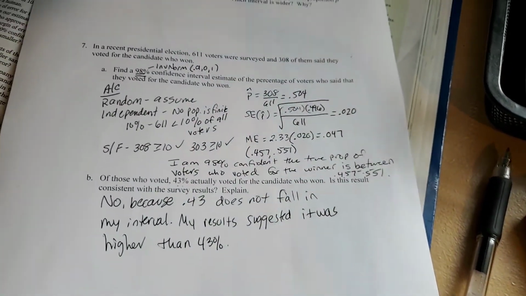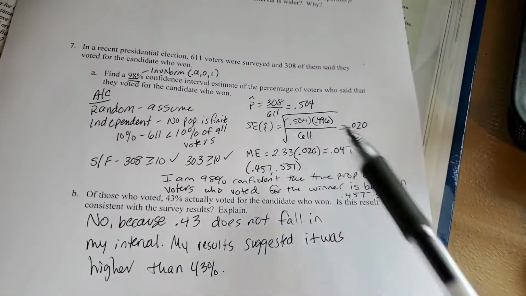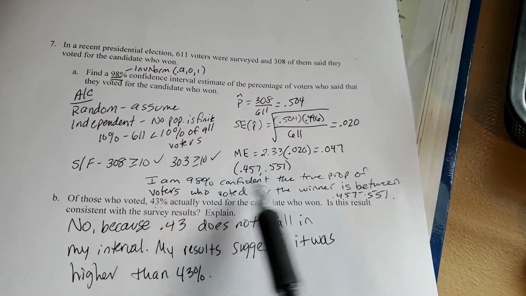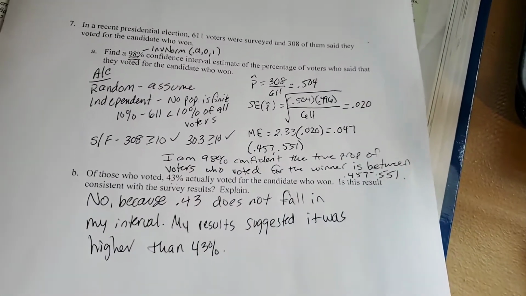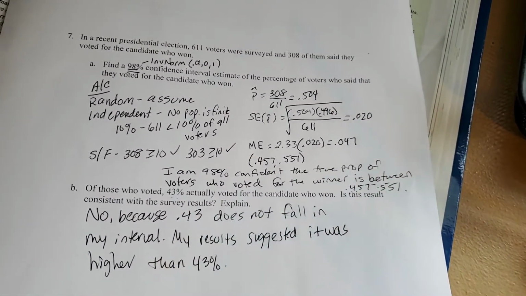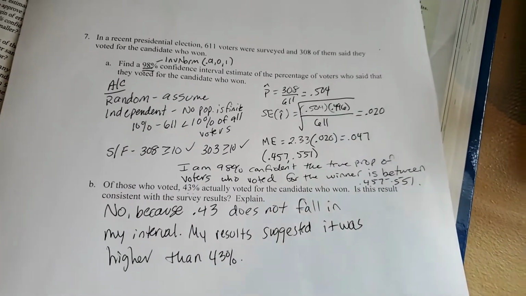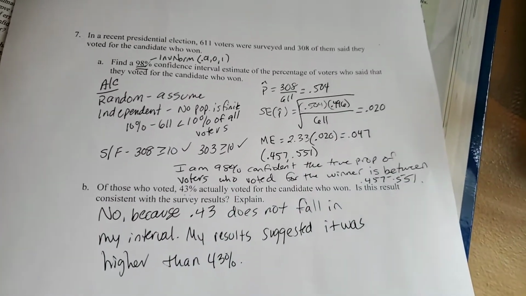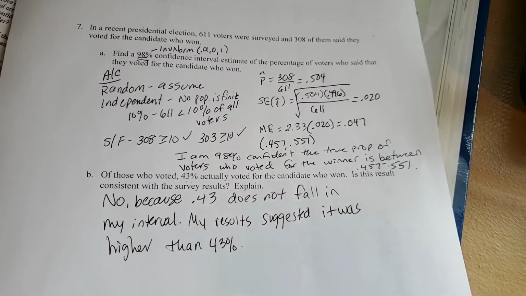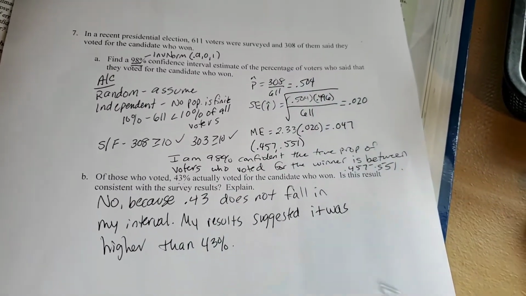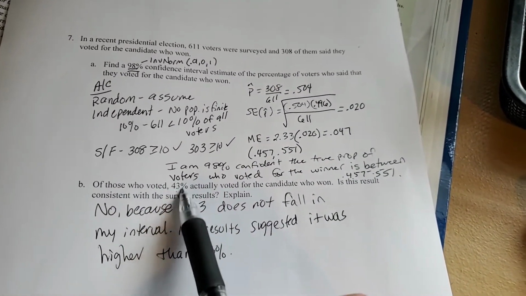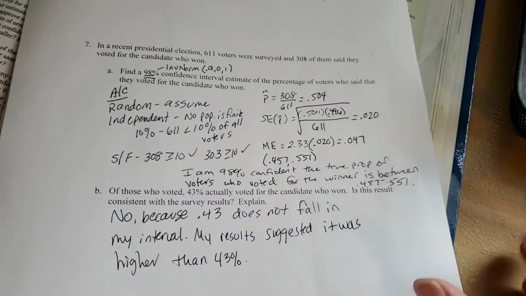Okay, so it just goes to show you, you can do a perfect survey and get something, but I'm only 98% confident this is true, and clearly I was wrong, because 0.43 is what it actually is. So in the next couple of questions, it's going to ask you that, and that's really what confidence intervals do: it's going to ask a question, and what you're doing is you're looking to see if the number they propose is in your confidence interval.